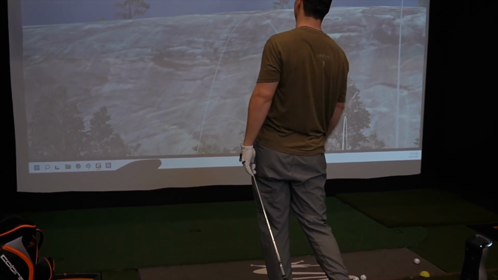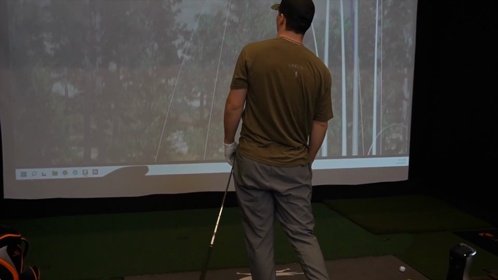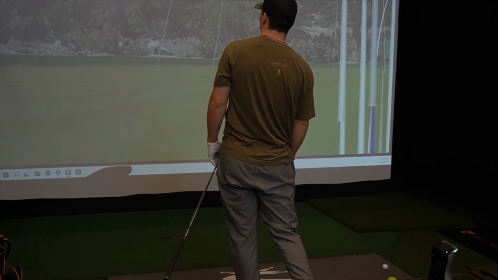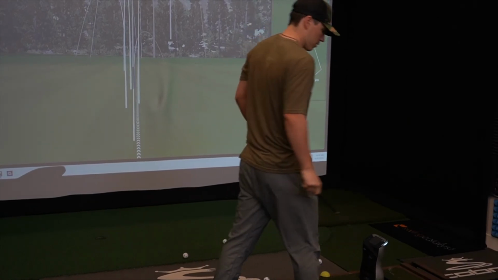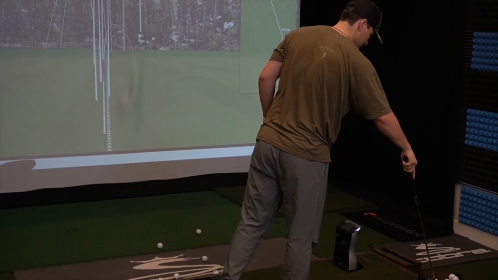Brilliant. I murdered that ball. I mean, that is a lead body movement right there. That's really good. Okay, so now we just got to clean up our base.